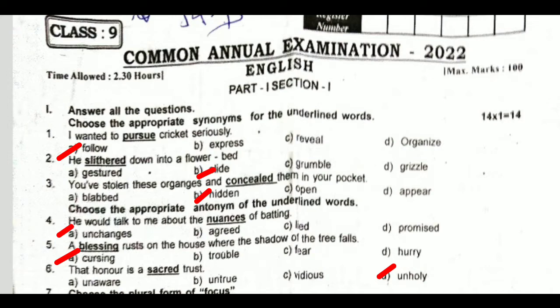Second one, he slithered down into a flower bed. And the underlined word is slithered. Your options are gestured, slide, grumble, grizzle. So slithered means slide.